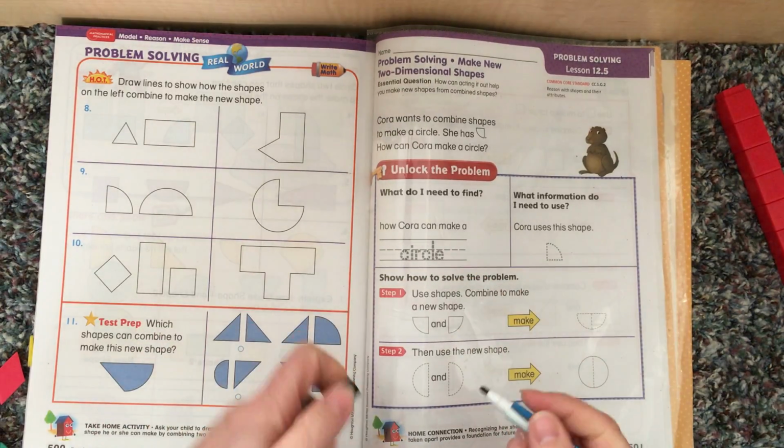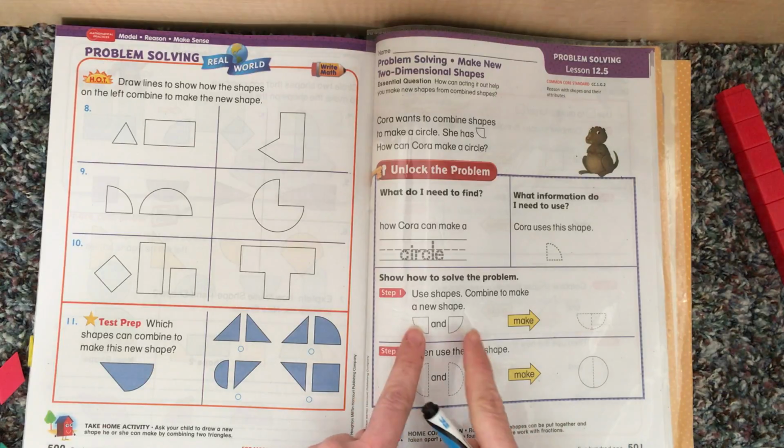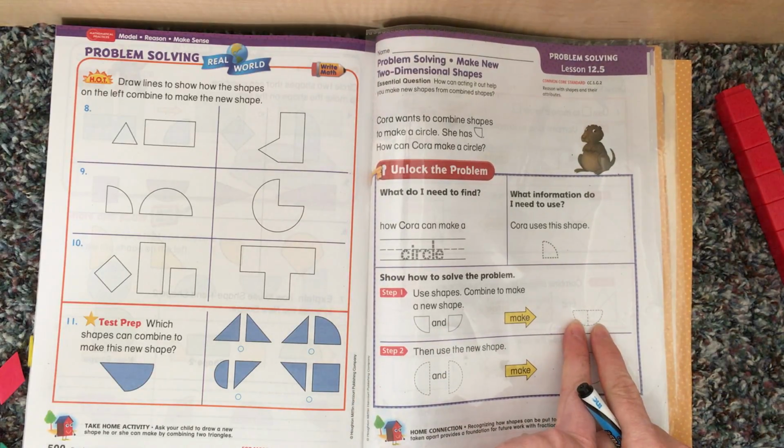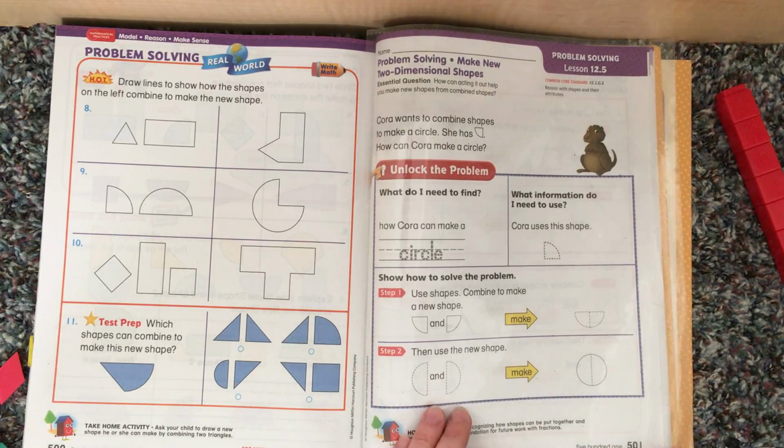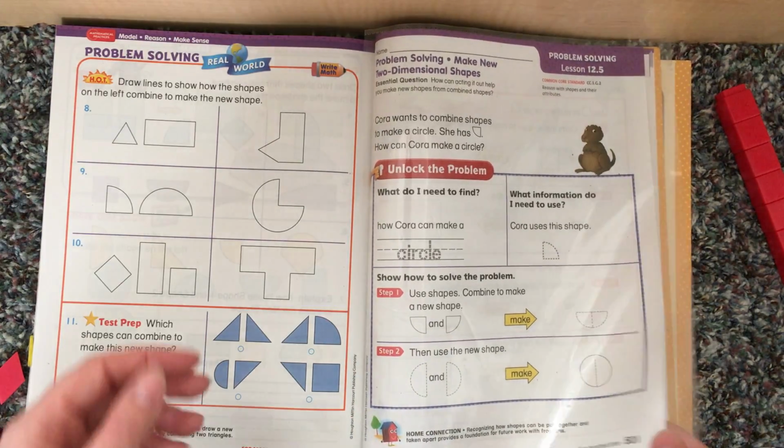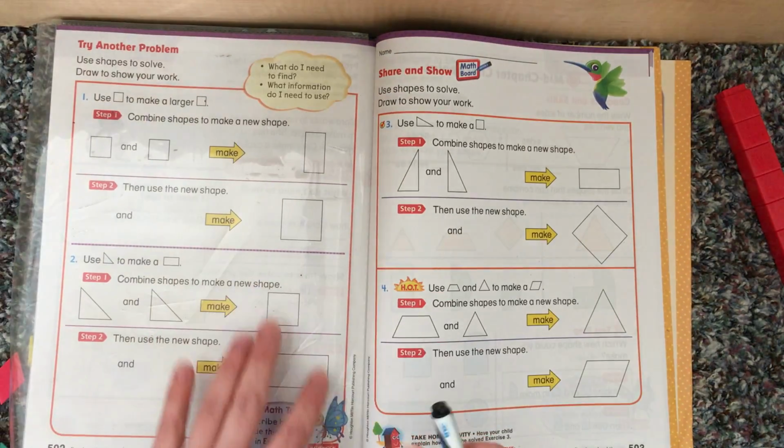You can go ahead and trace those. If she puts together two quarter circles, she makes a half circle. And if she puts those two together, what does she have? She has a whole circle. Go ahead and trace those and then turn the page. You can pause the video if you need to.